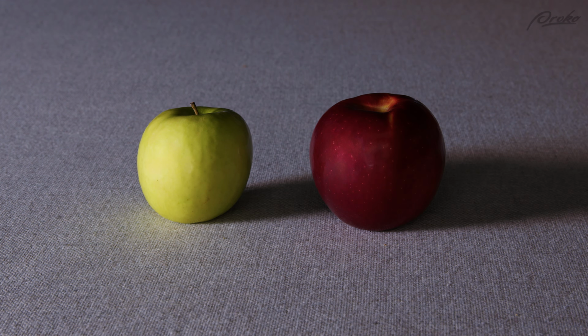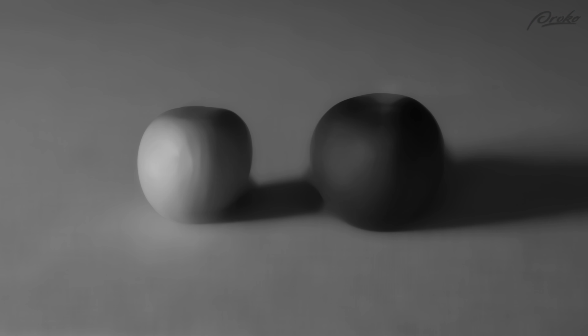Local value and light on form act together. Both of these apples are hit by the same light. But the light side of the red apple is darker than the yellow apple. And the same with the shadow sides. The value of the light and the shadow are both shifted based on the local value. I hope you're starting to see the value of values.